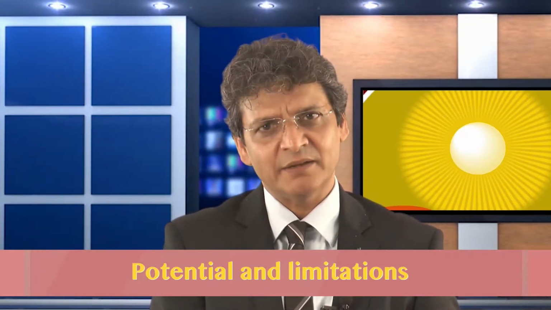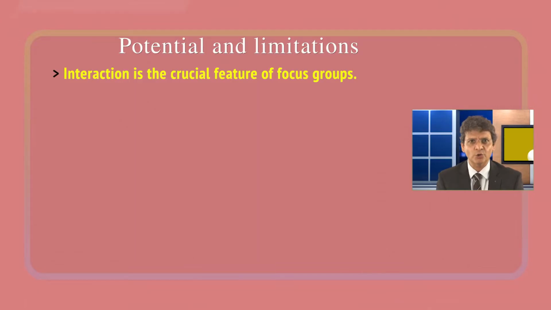Now I'll be talking about the potentials and limitations of this, along with the advantages. There are researchers who have argued that interaction is the crucial feature of focus groups, because the interaction between participants highlights their view of the world. In a sense, the language they use about an issue and their values and beliefs about a situation will provide a world perspective to you.